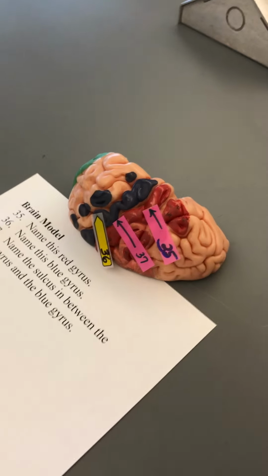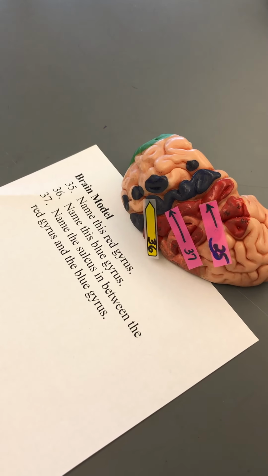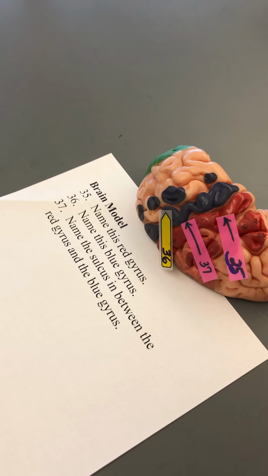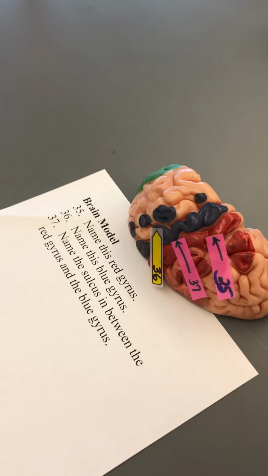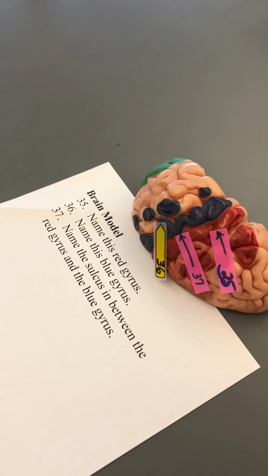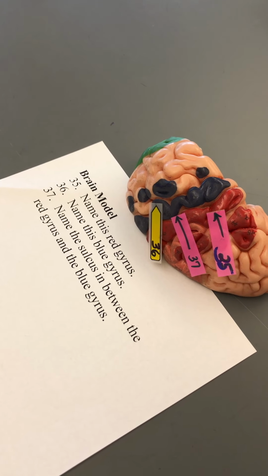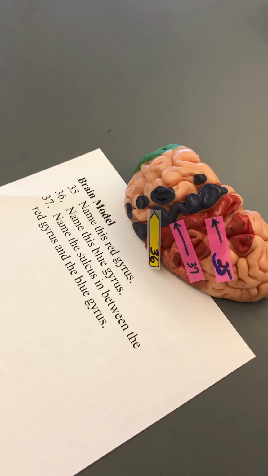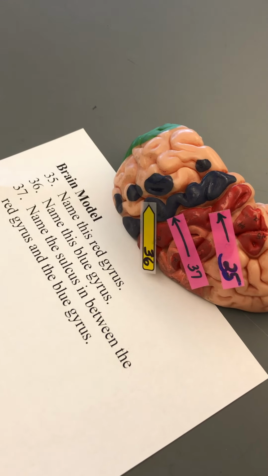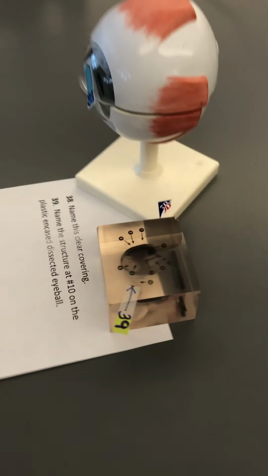Colored brain. The red gyrus is the primary motor area. Okay, if you said pre-central cortex, that would be fine. The blue area at number 36 is the primary somatosensory area. If you said post-central gyrus, that's great. 37, the sulcus in between the two is the central sulcus. I didn't go last.